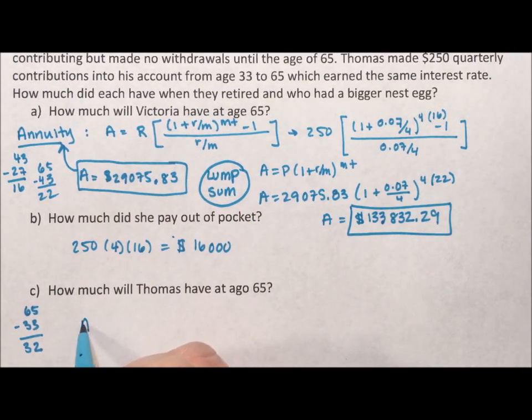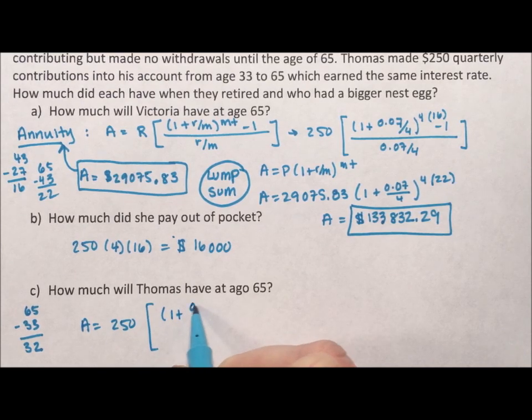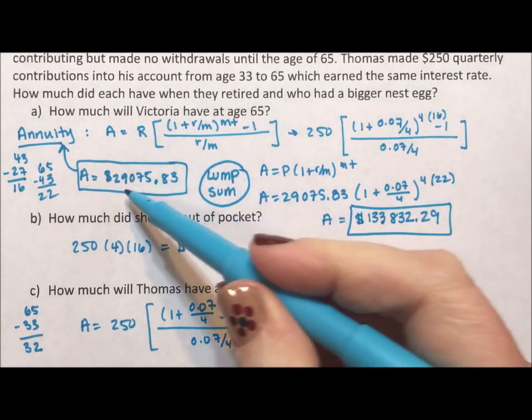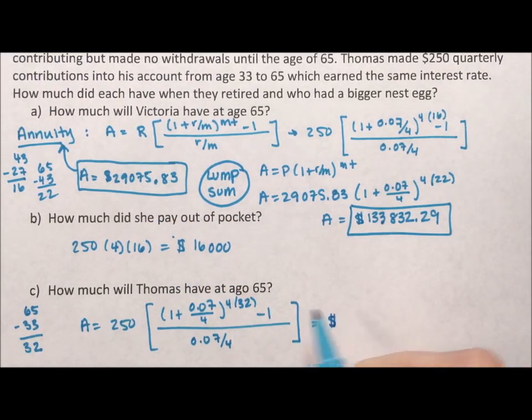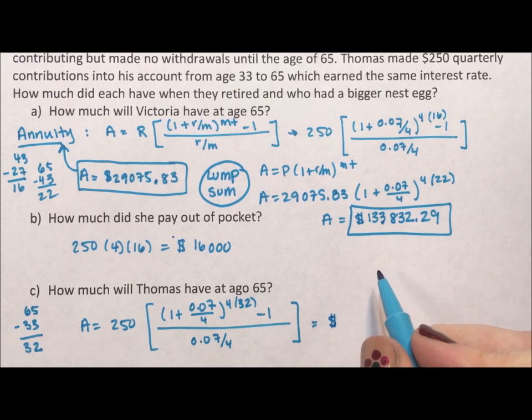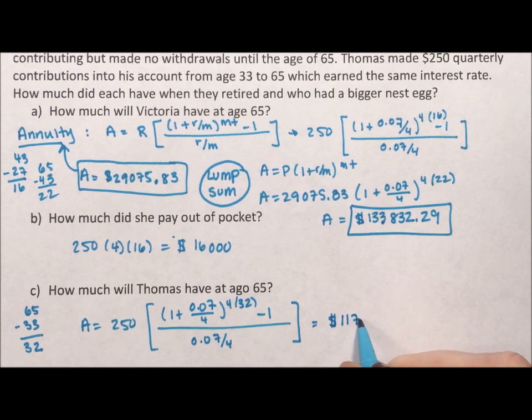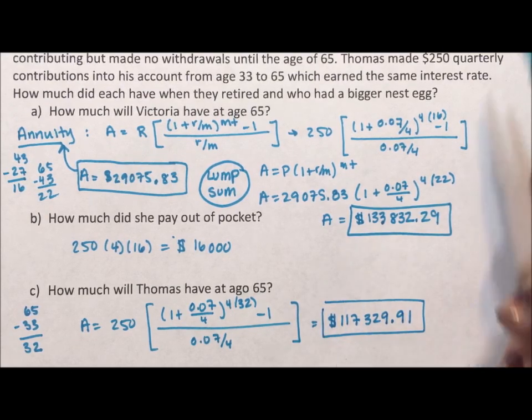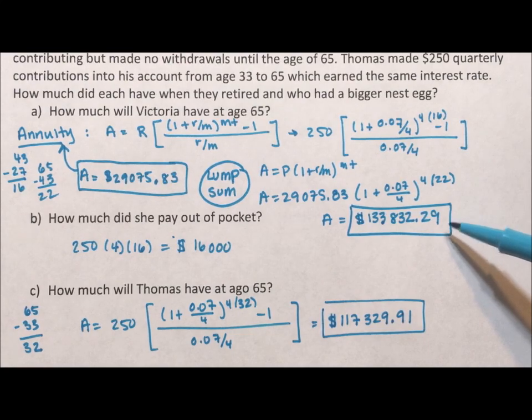Same equation. So I'm just going to set same $250. It's the same kind of account, 1 plus 0.07 quarterly. This time it's for 32 years instead of 16. So this is interesting because it's twice as long. Victoria did 16 years. She ended up with $29,000. Thomas invested twice as long. He ended up with $117,329.91, which is a lot more than the 29, but it's less than the 133.